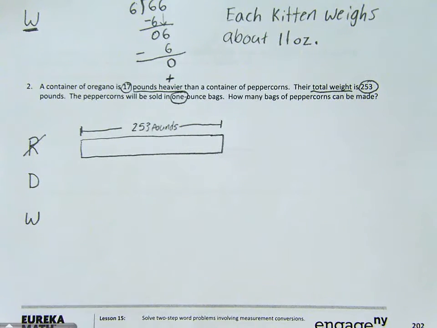All right. A container of oregano is 17 pounds heavier than a container of peppercorns. Their total weight is 253 pounds. The peppercorns will be sold in 1 ounce bags. How many bags of peppercorns can be made?